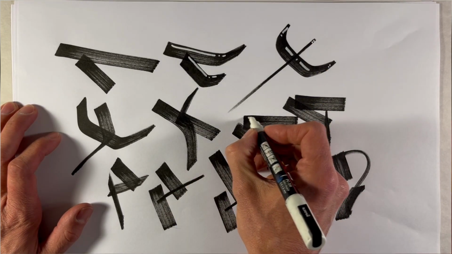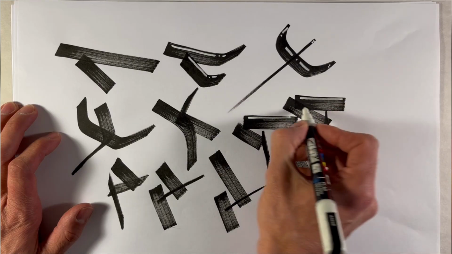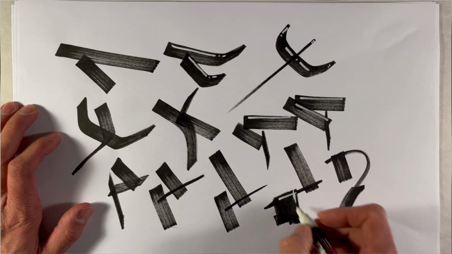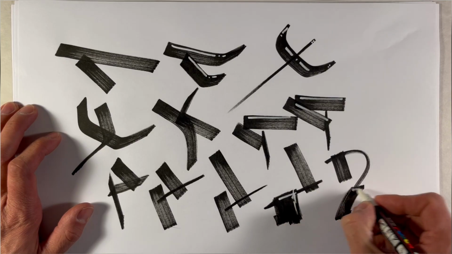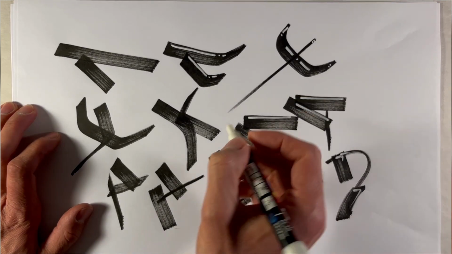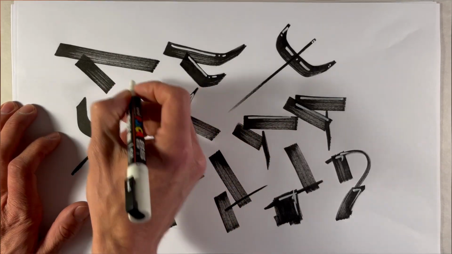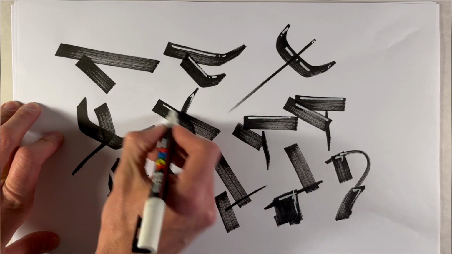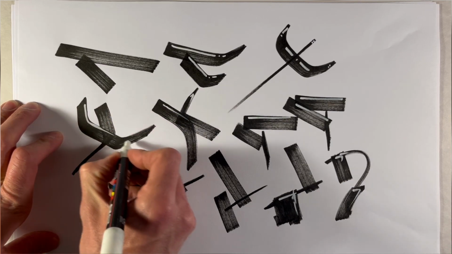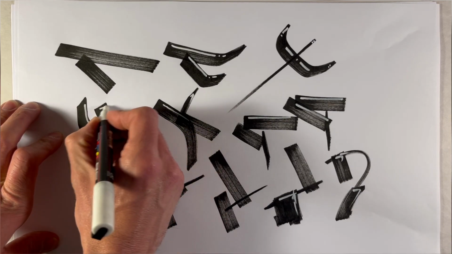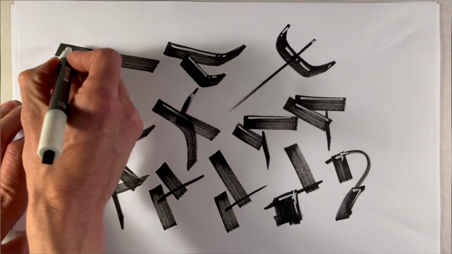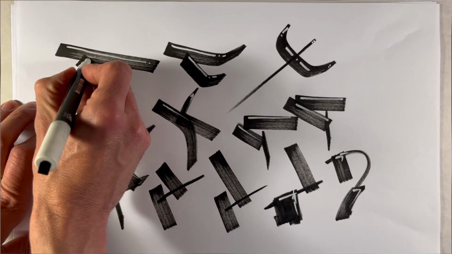Okay, adding these quick highlights can add a lot of dimension and a lot of feeling to these objects, make them look 3D. Okay, so that's another thing you can do, and try to use that same quick gestural mark making that you're doing with the markers. Use that with the Posca pen as well. Okay, give that same feeling to it so that it kind of works together.